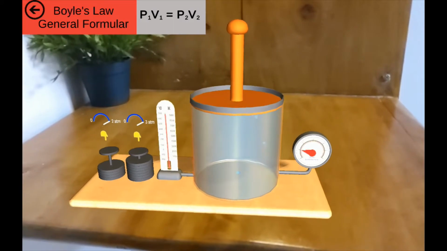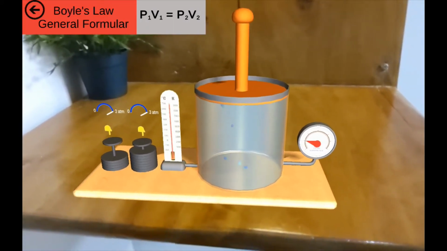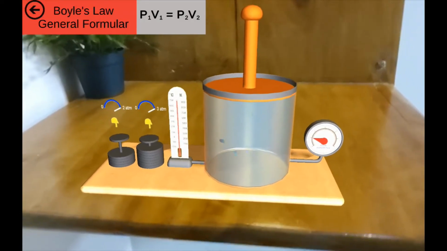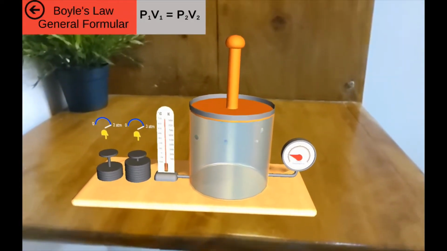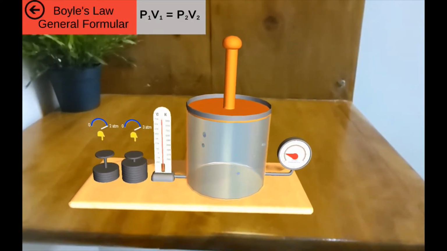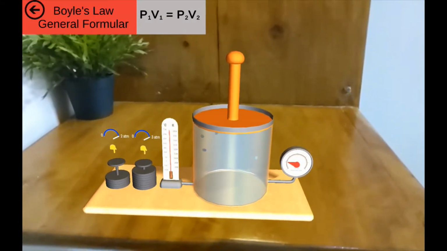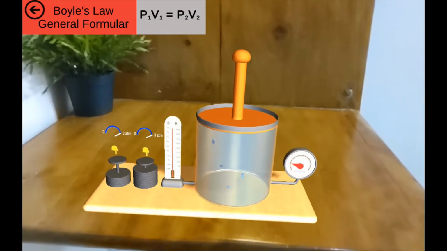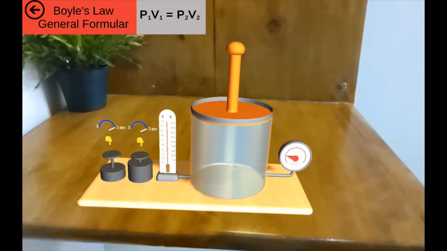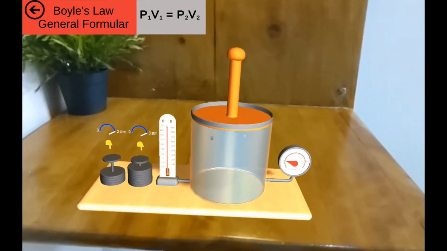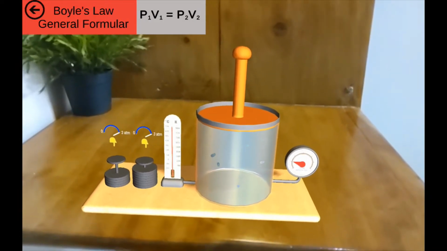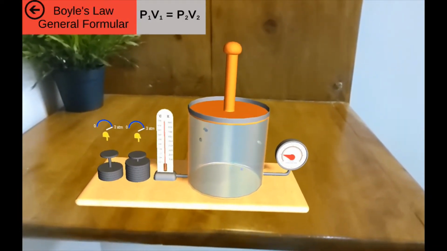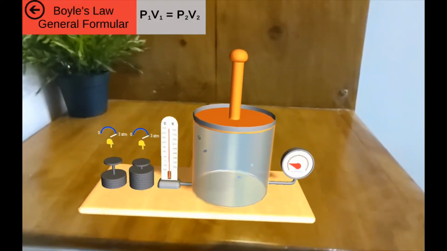Gas laws are the relationship between pressure, volume, and temperature. Boyle's law states that the volume of a gas at a constant temperature is inversely proportional to the pressure applied to the gas. What does this really mean? It simply means that as the pressure increases, the volume decreases at a constant temperature. Constant temperature means the temperature was neither increased nor decreased.